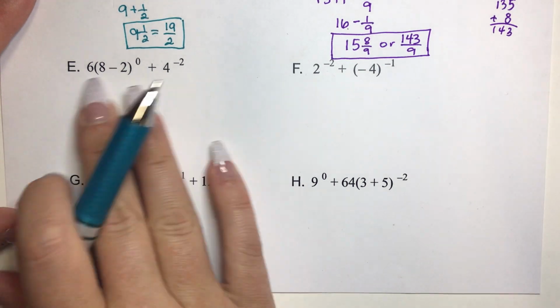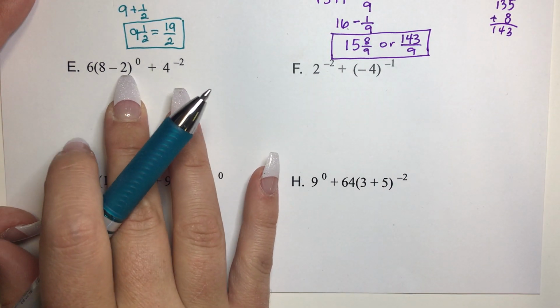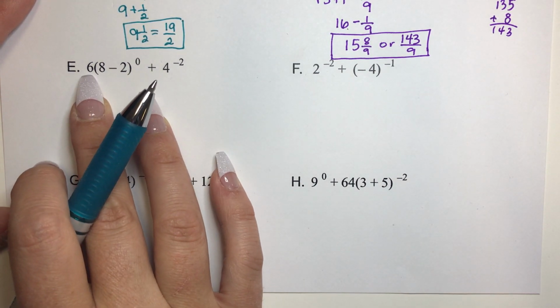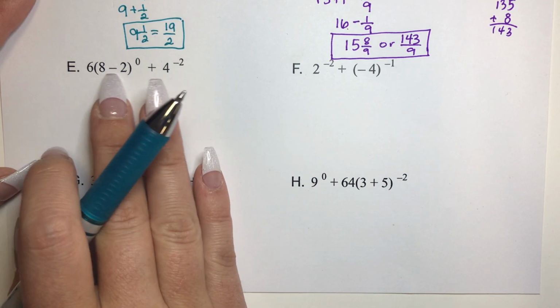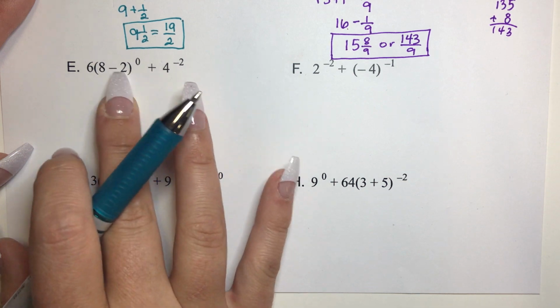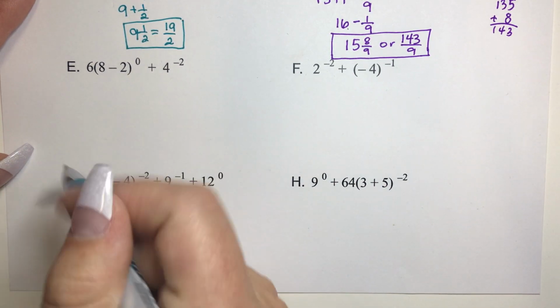Okay, let's see how you did. So what do we have here? We have parentheses. Ooh, we have this number outside the parentheses. That is okay. That just means we just have to do the order of operations. So first, what do we have to do? We have to do the parentheses, okay?